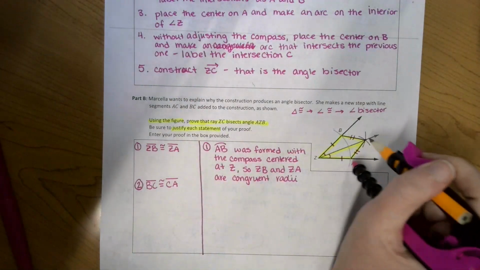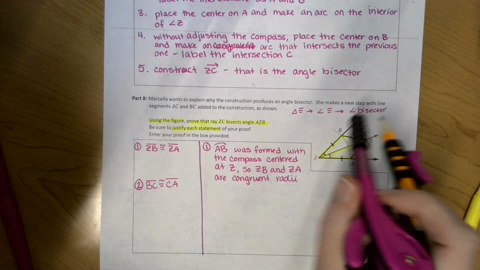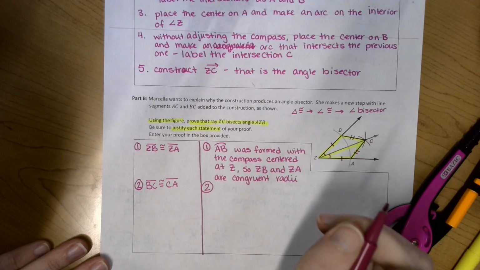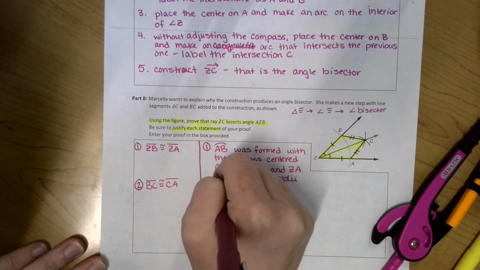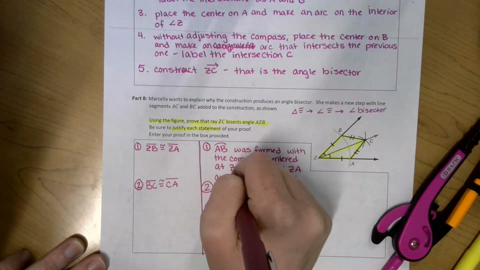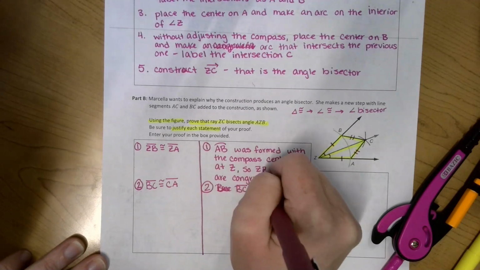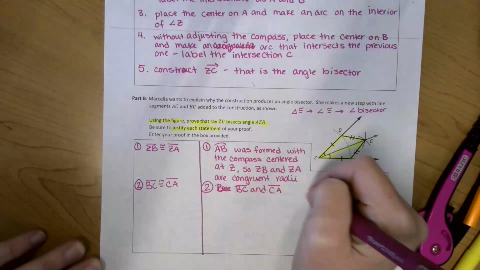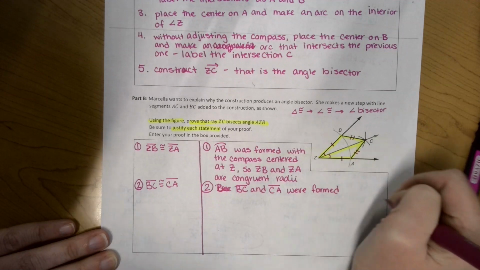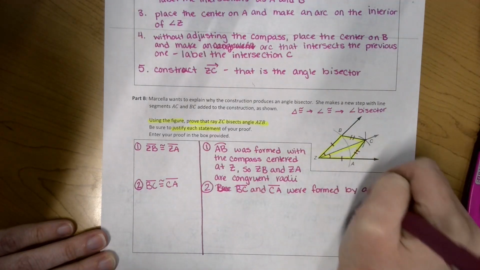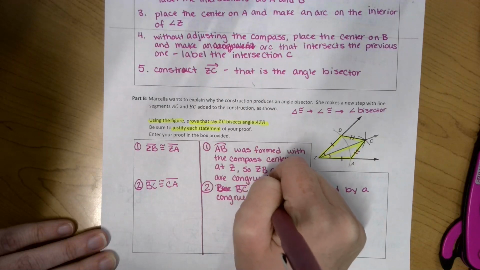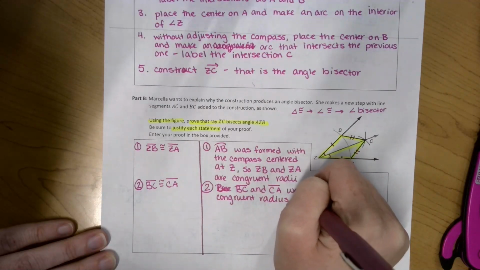We went from A and made an arc, and then we kept the same radius and made an arc from B. So we're going to say BC and CA were formed by a congruent radius on the compass.